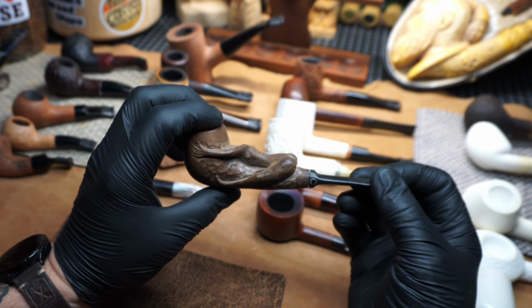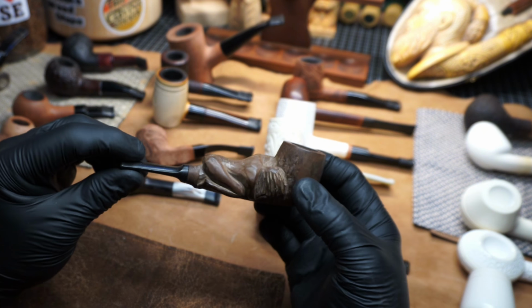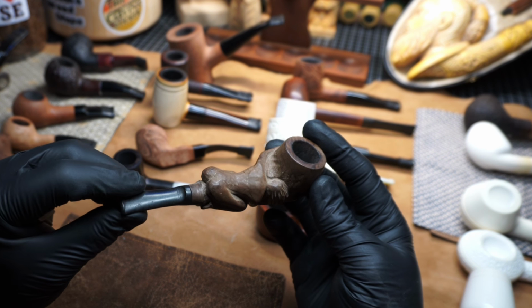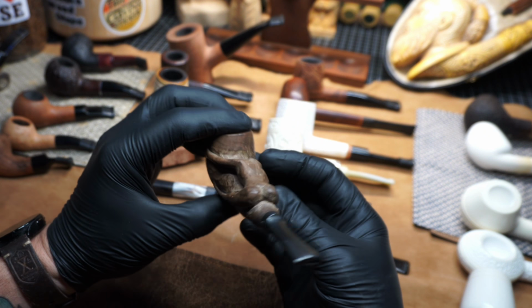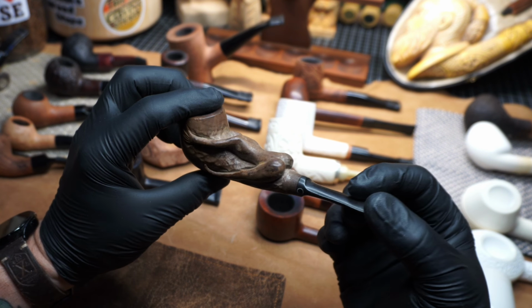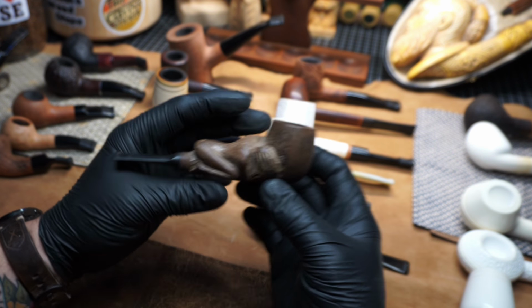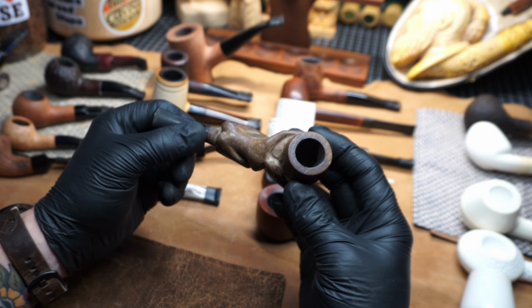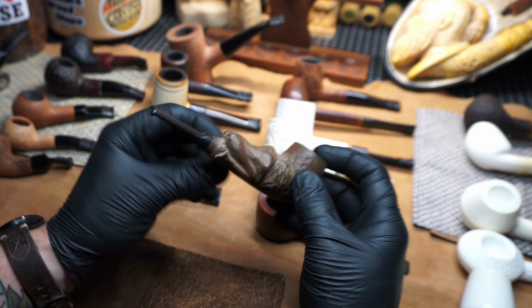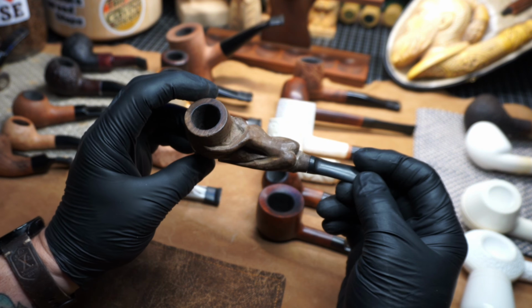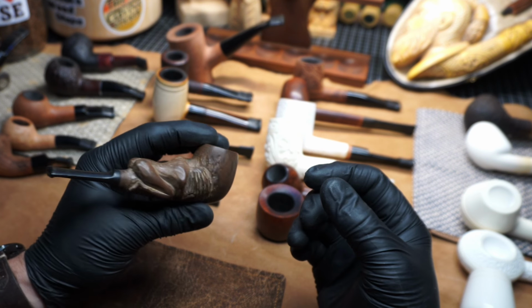Here's a figural pipe that I call the pervert. This is a carved briar pipe that someone did, and a fan of my wood carving channel sent this to me because they knew I smoked pipes, and I laugh at it every time I see it. This one is not usable. The stem is stuck in place. It doesn't come out, and the draught hole is completely plugged up. But it's a good conversation piece to talk about and show folks.